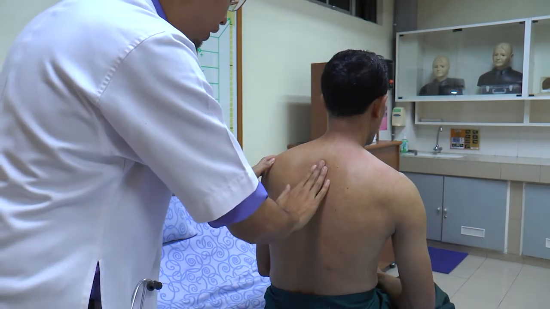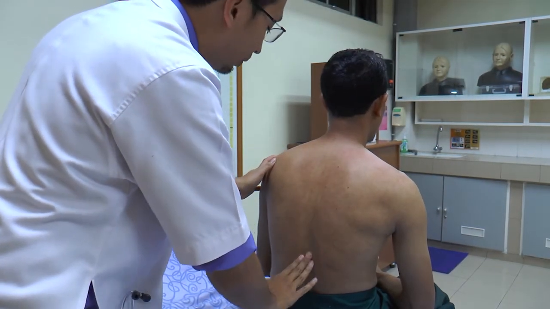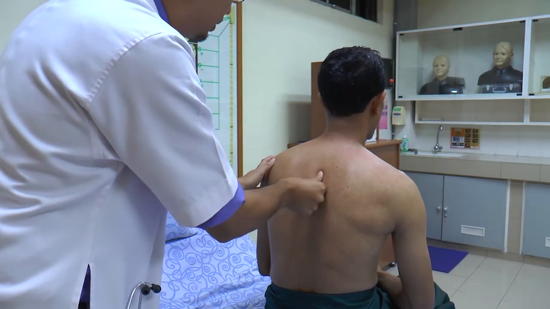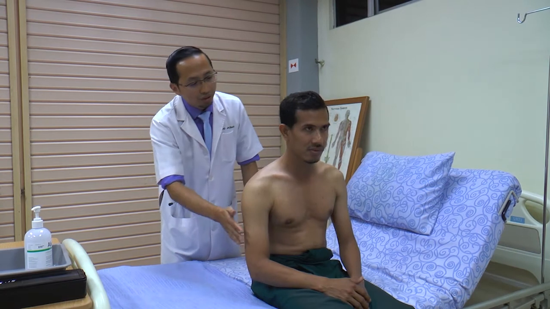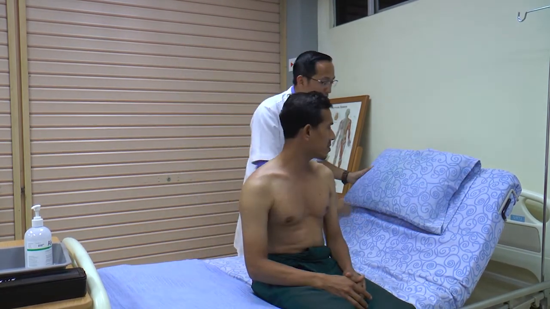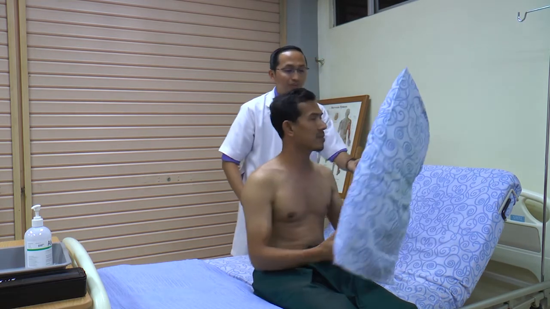Inspect for any scars or lumps. Check for vertebral tenderness and sacral edema. Ask the patient to cross his arms with hands over his shoulders to abduct the scapula. You can also ask the patient to hug the pillow.